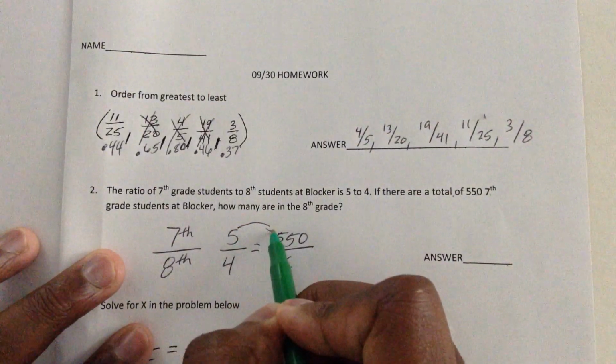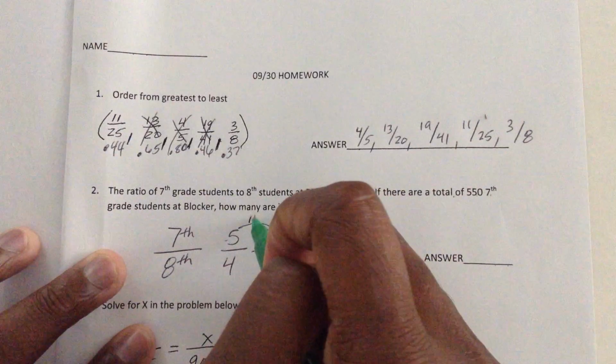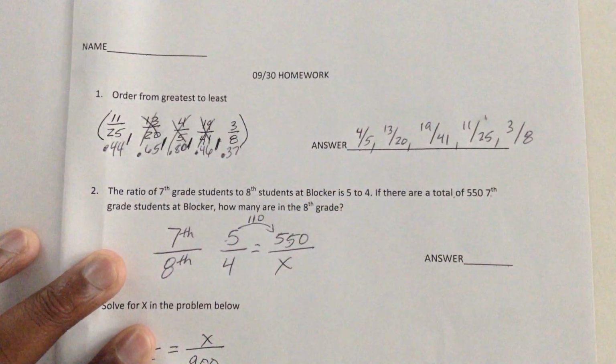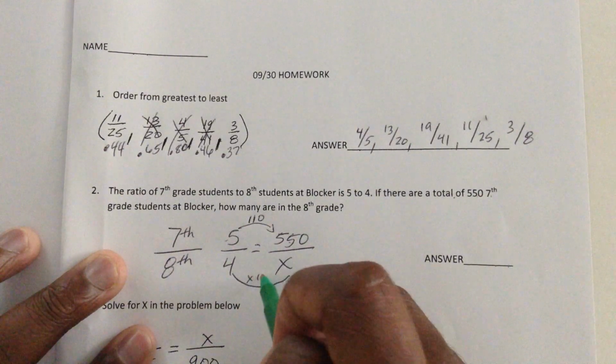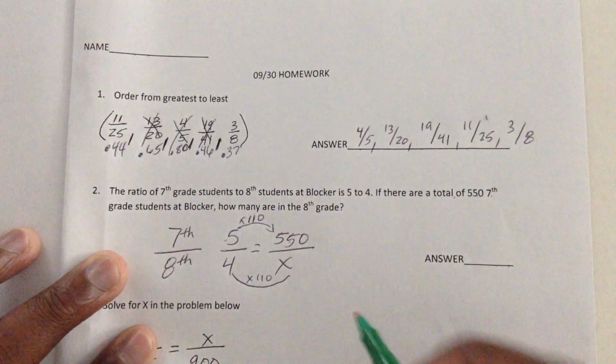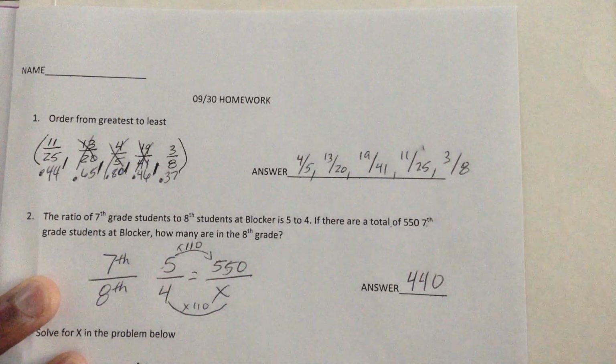I can easily see 5 goes into 550, 110 times. So I'm going to use that same multiple at the bottom. And so the answer here is 440.